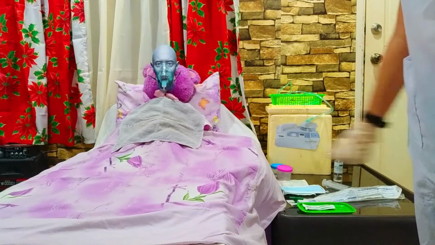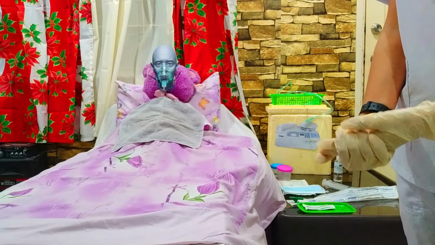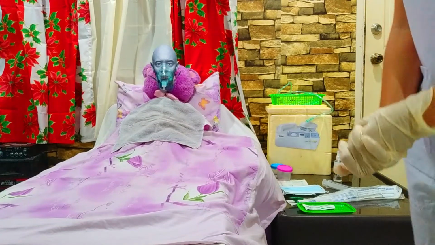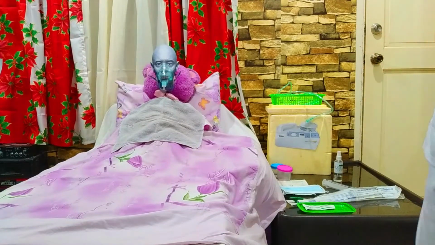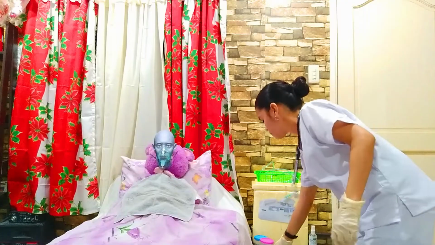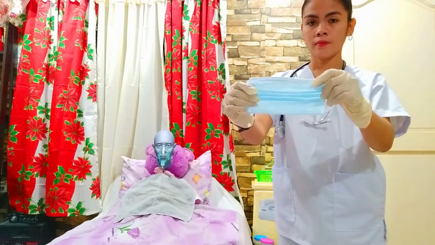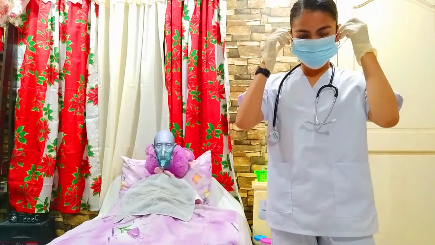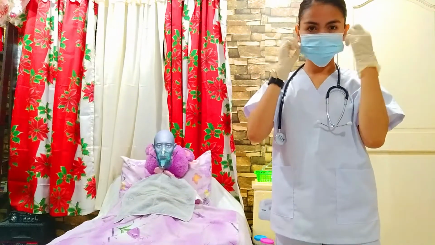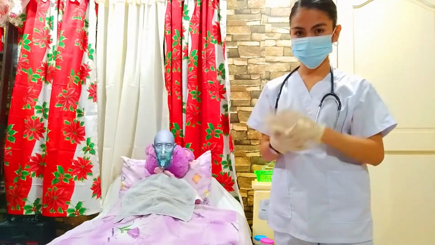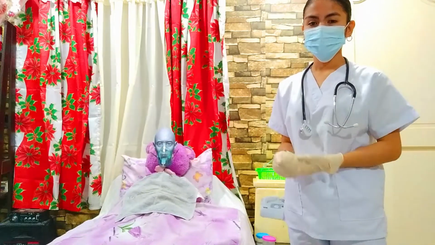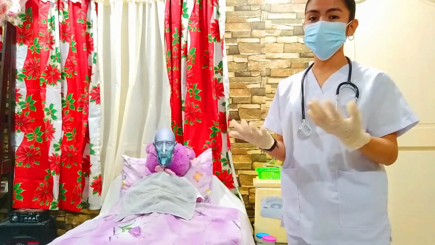The next is we need to don additional PPE, or put on a face shield or goggles or face mask. And then we need to don sterile gloves.